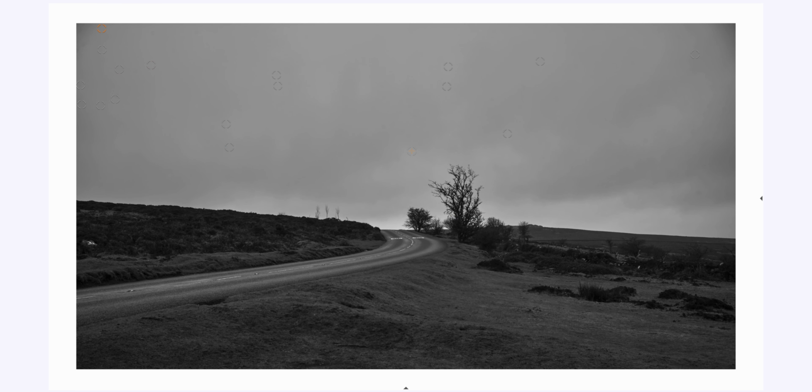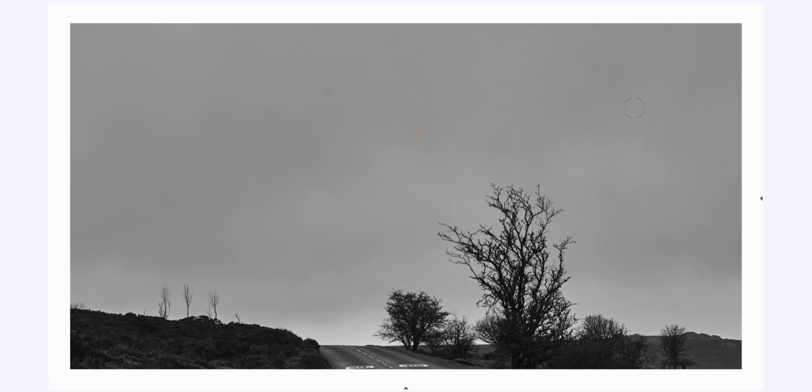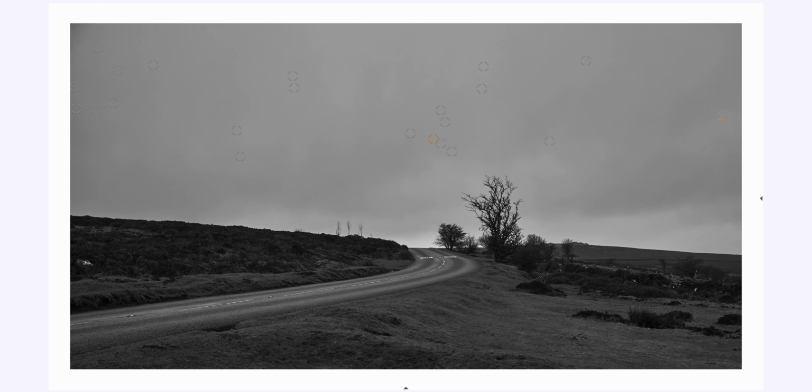A good way of checking to see if there's dust in your sensor is by taking a picture of a plain white object. It could just be a white wall, a white piece of paper with a high F number, like F16, F22, something like that. And that should reveal any dust in your sensor.